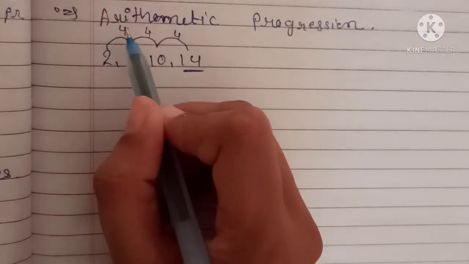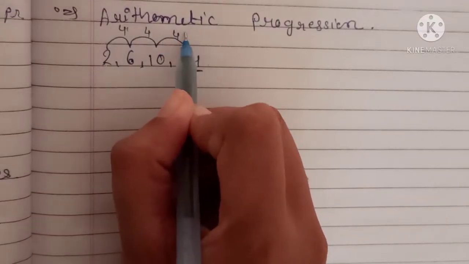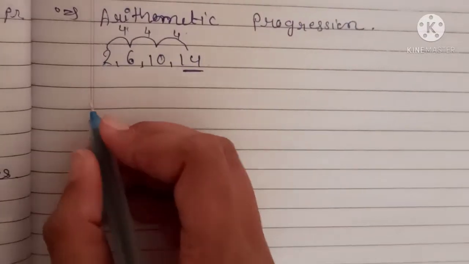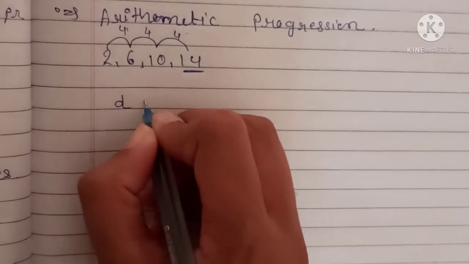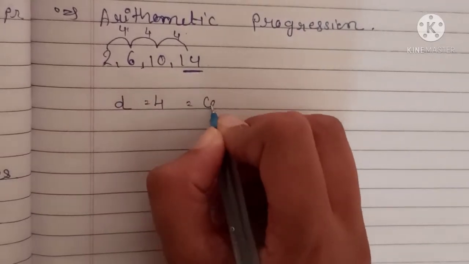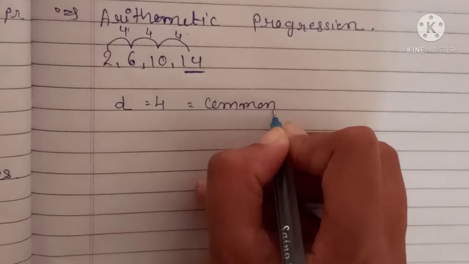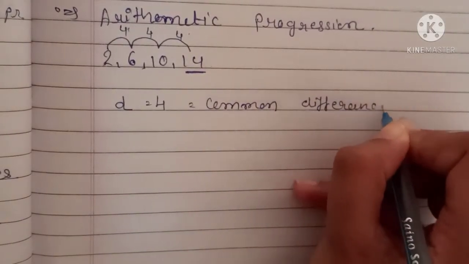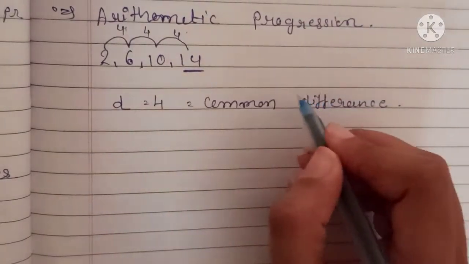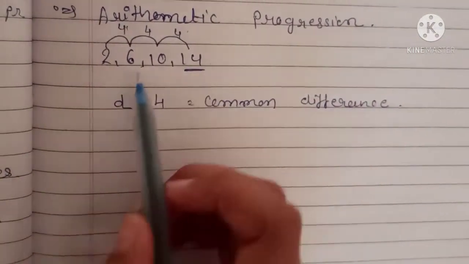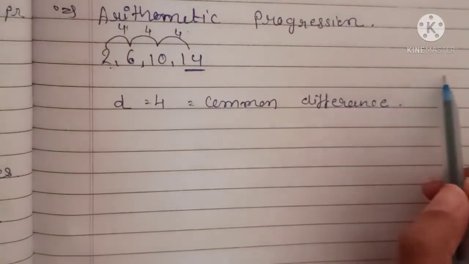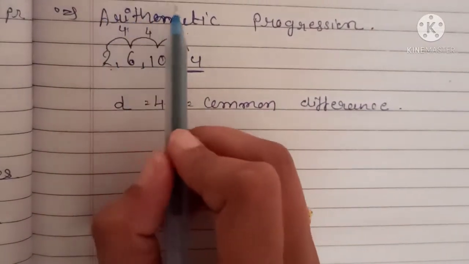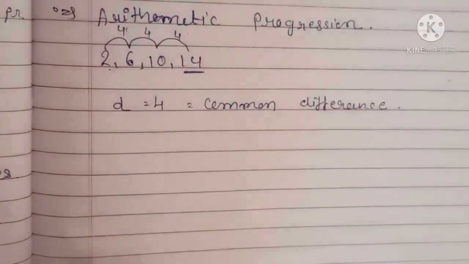So here the same constant number is there in the difference, that is known as D, the common difference. In this way, if we are getting any series, that is known as arithmetic progression.